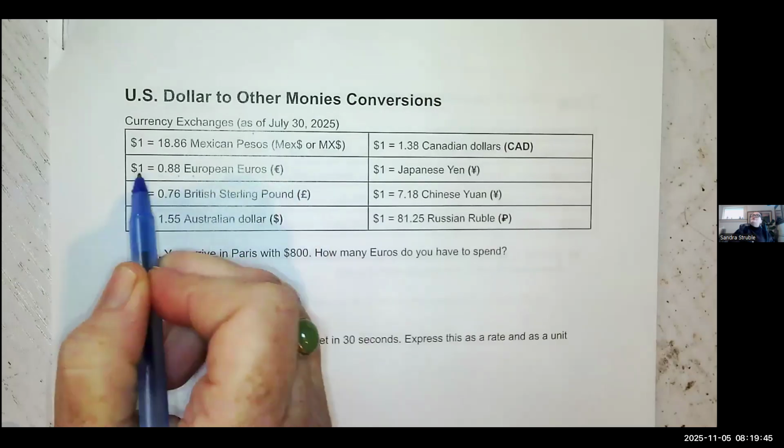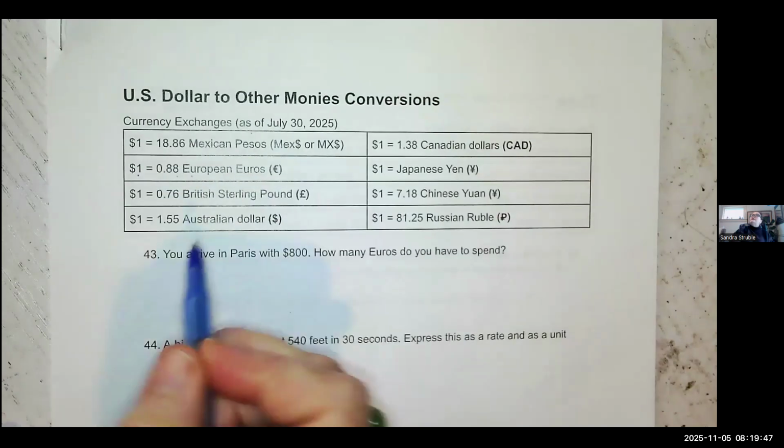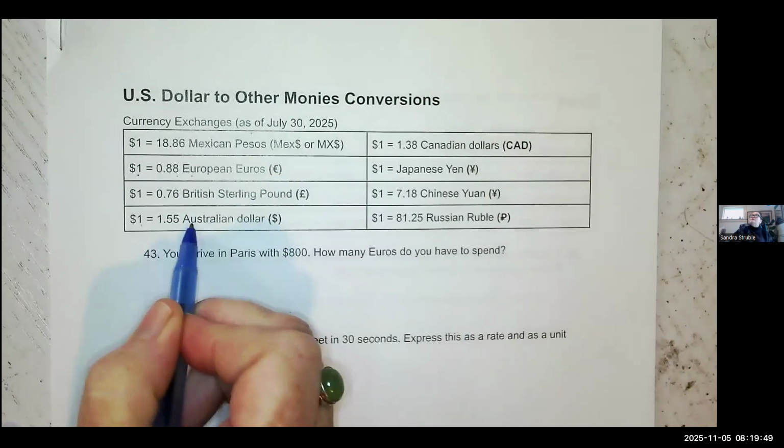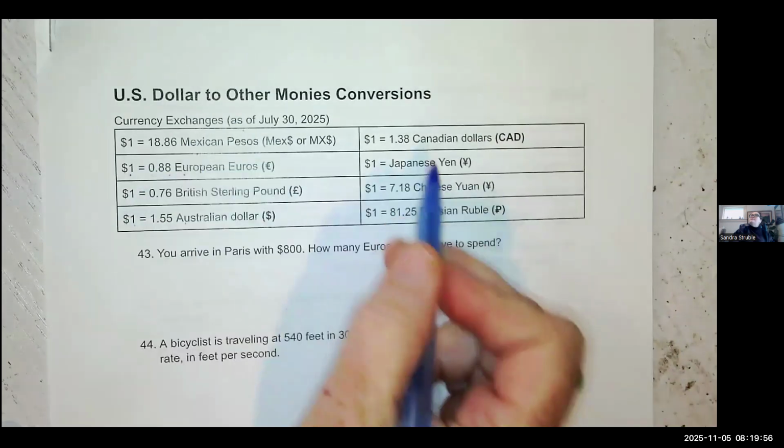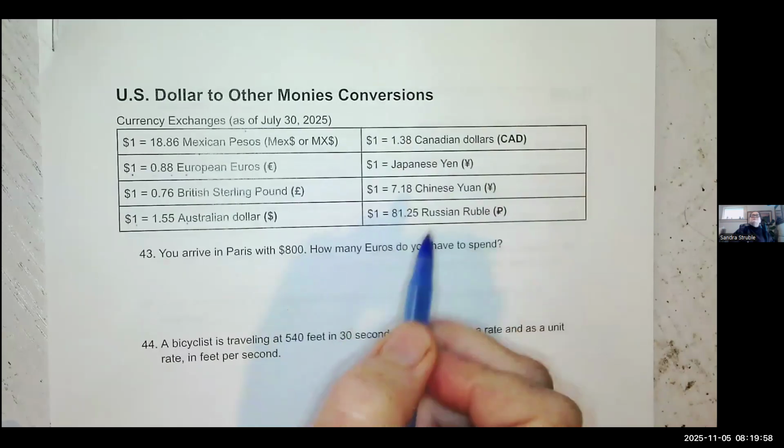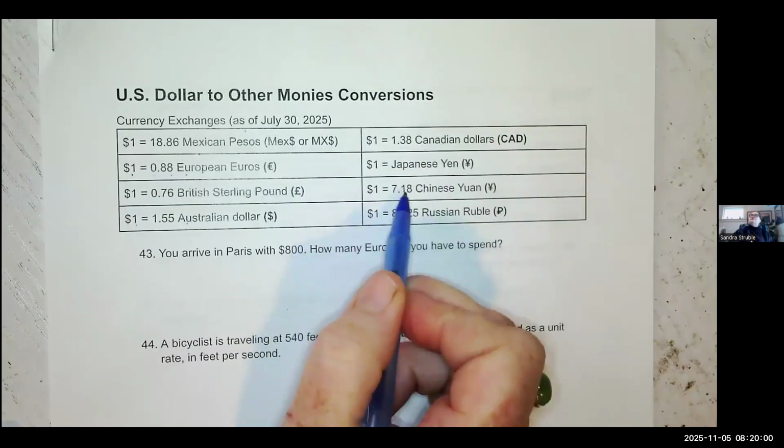The dollar is worth more than the Australian dollar, and definitely more than the Mexican pesos, which it usually is. It's more than the Canadian dollar. I didn't put the Japanese yen there. Sorry about that. It's more than the yuan and then the ruble.